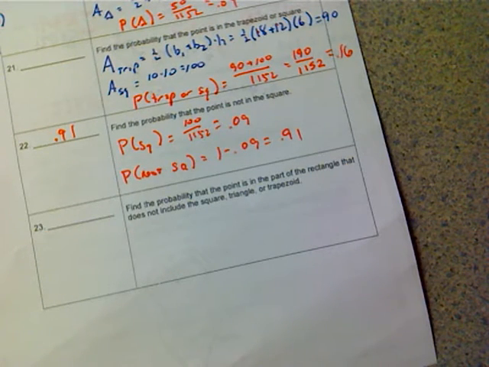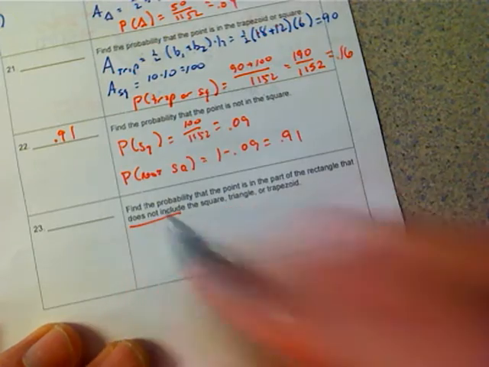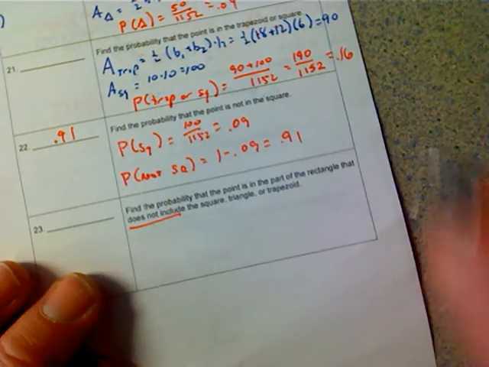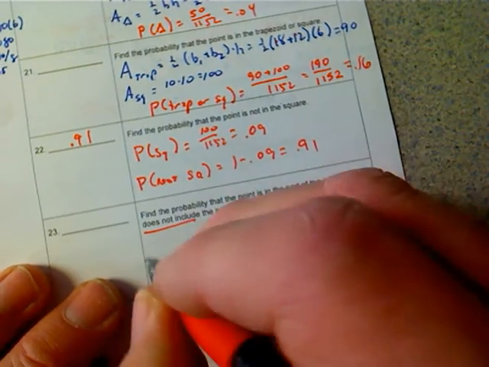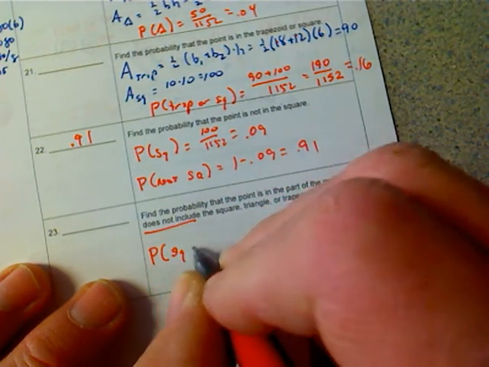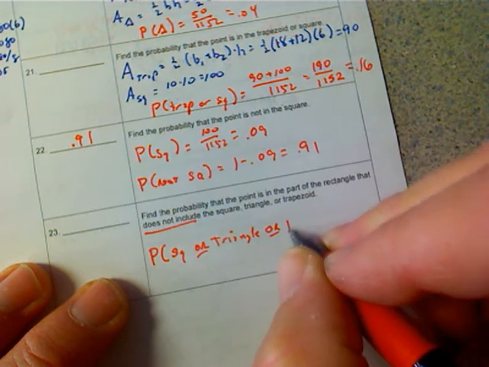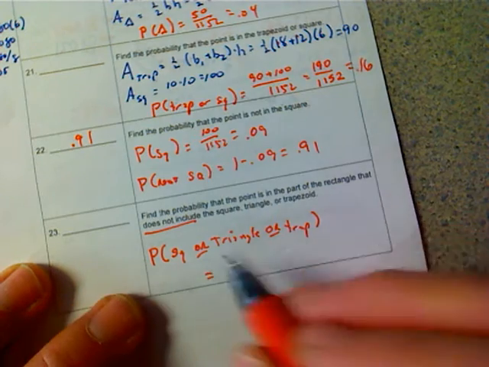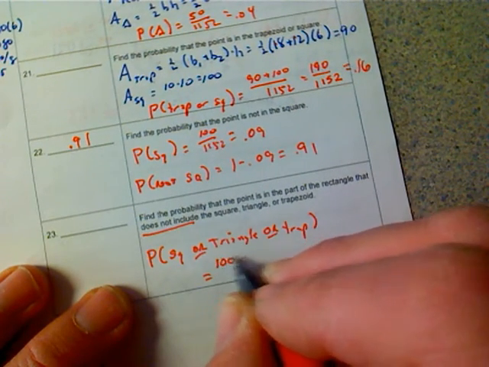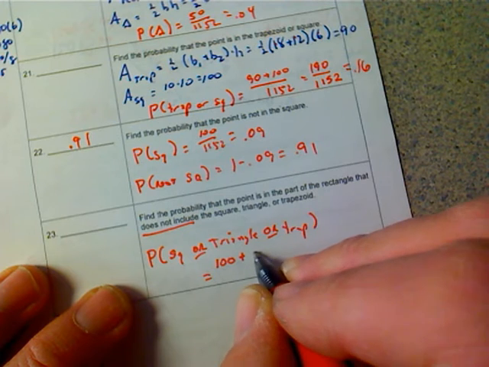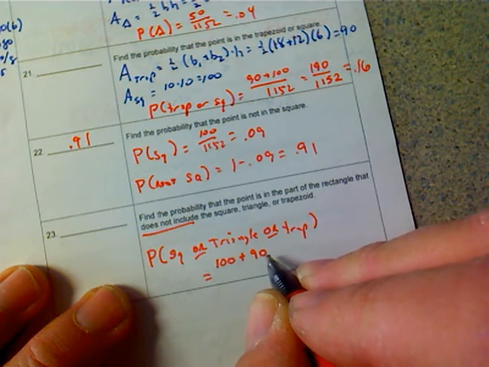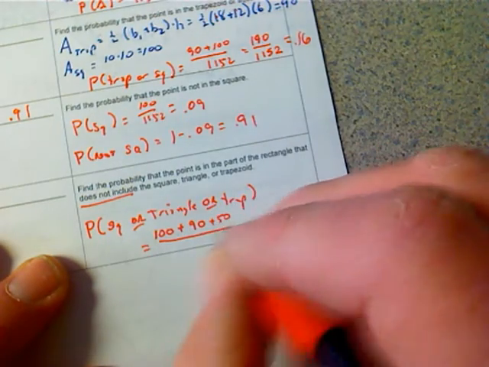Finally, find the probability that the point is in the part of the rectangle that isn't the square, the triangle, or the trapezoid. So it does not include that. So first of all, I'm going to do it like I did this one. What's the probability it's in the square or the triangle or the trapezoid? Well, the square was 100, the trapezoid was 90, the triangle was 50, and the whole thing is 1152.